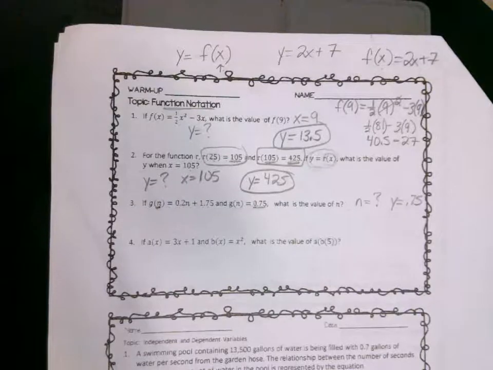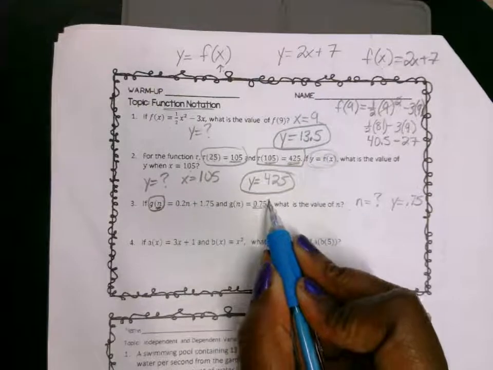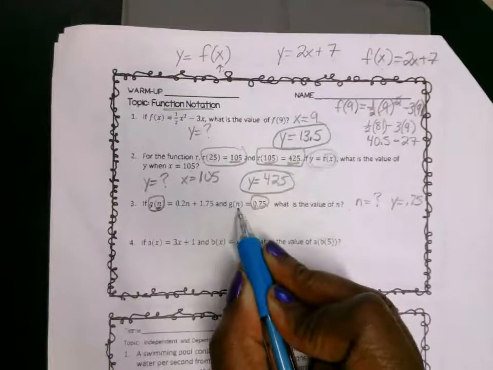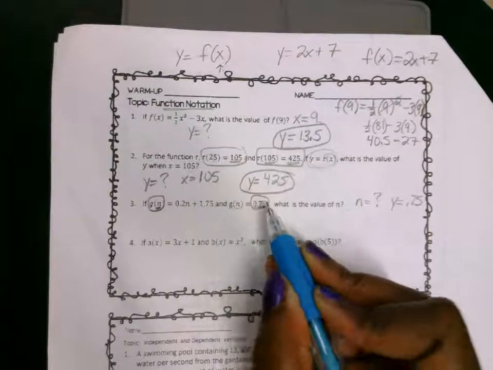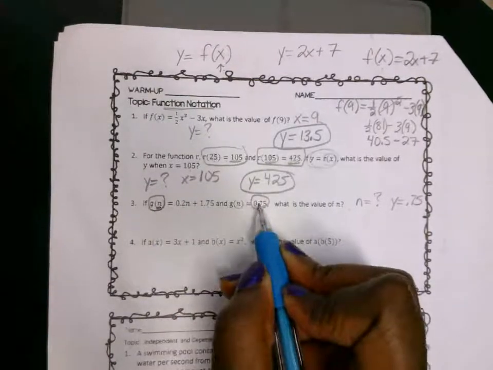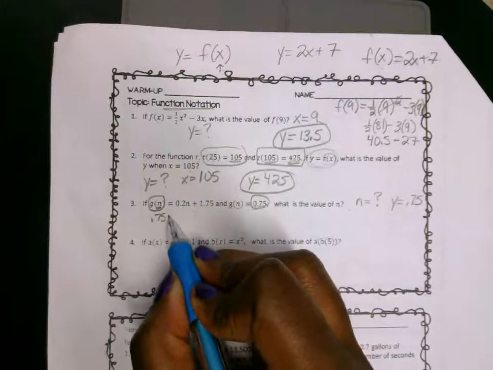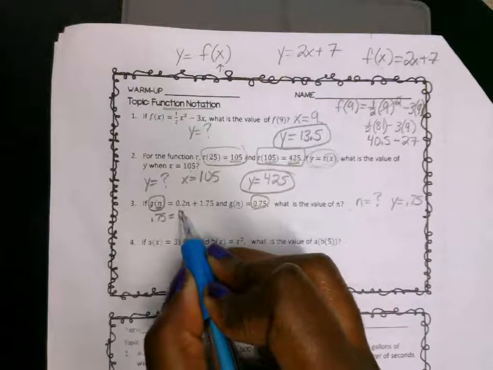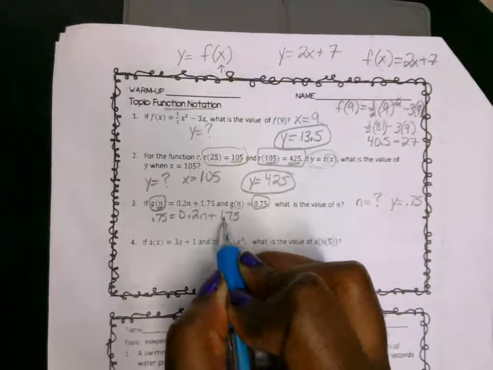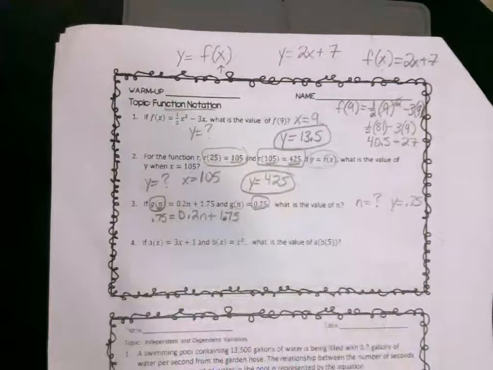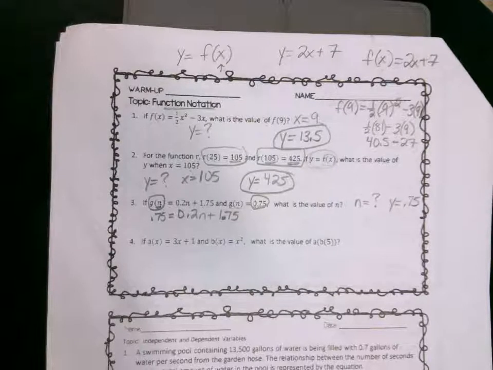You replace the gn right here with this. Do you see how this is equal to gn or y? This is the same as saying y. So we're going to replace y with what y is equal to, 0.75. Bring everything else down. Any questions as to how we got that part so far?